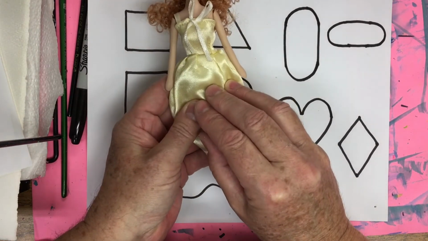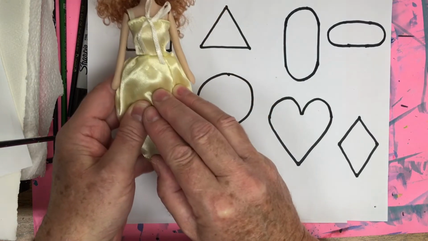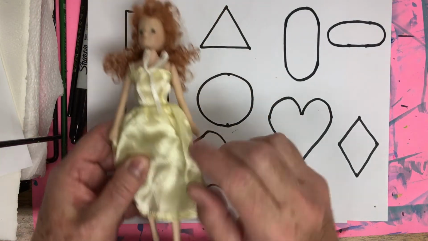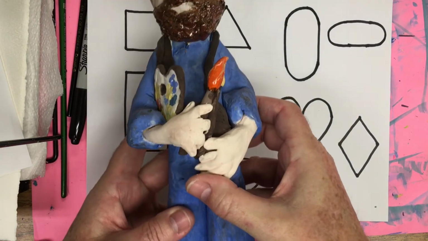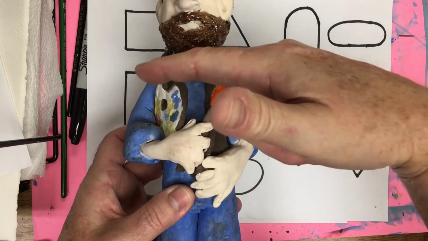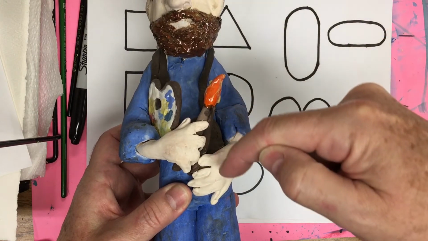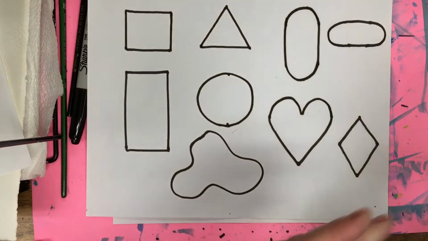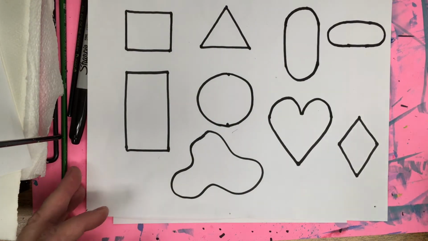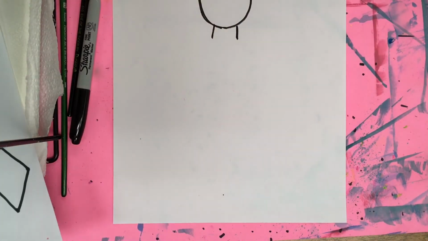It's almost a square. It comes in a little bit. Let's look at Vincent Van Gogh's. His torso comes across, down, down, and across. His is almost a rectangle. So let's put a torso in.